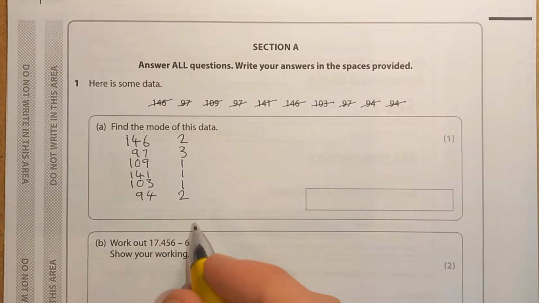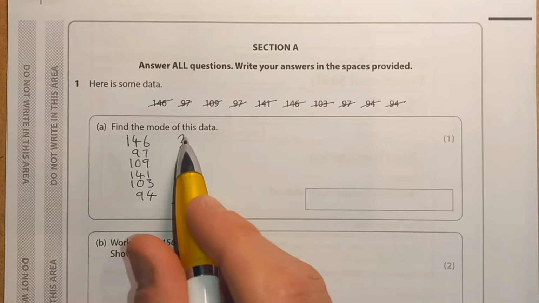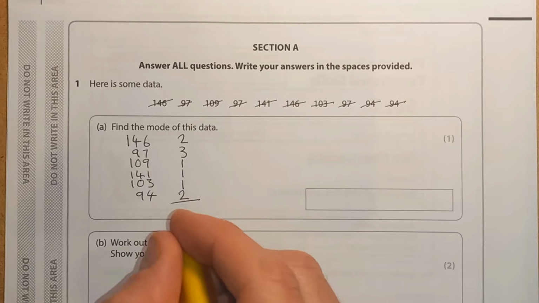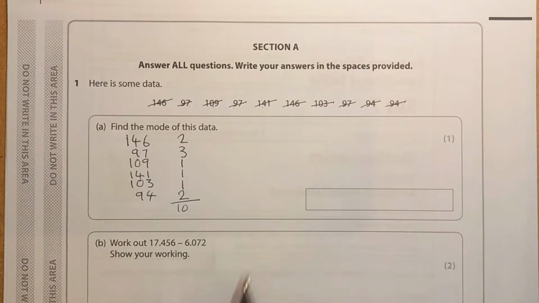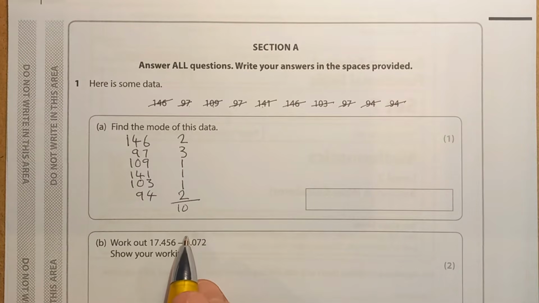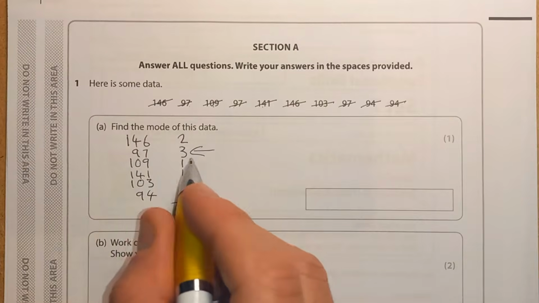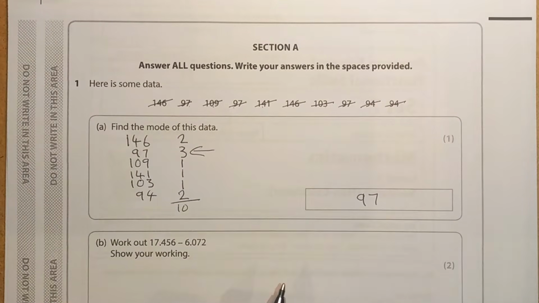Okay, and if we want to do a check, we can see how many we've got in total. 2 plus 3 is 5, 6, 7, 8, 9, 10. And we've got 1, 2, 3, 4, 5, 6, 7, 8, 9, 10. Okay, great. Now we just need to see the one that occurred the most. 3 is the biggest number, so the mode is not 3, but is 97.